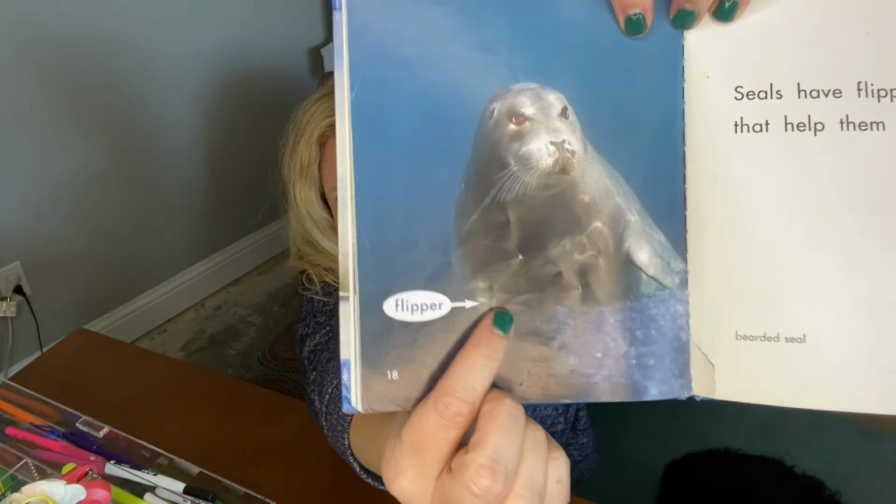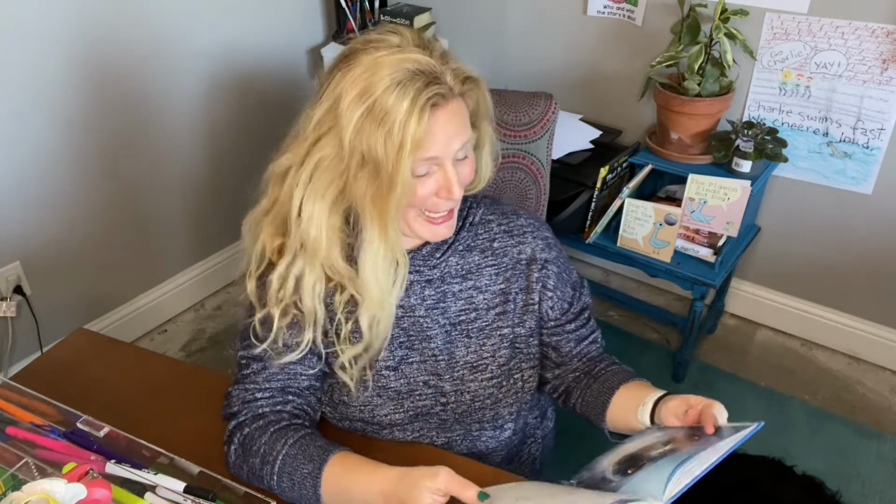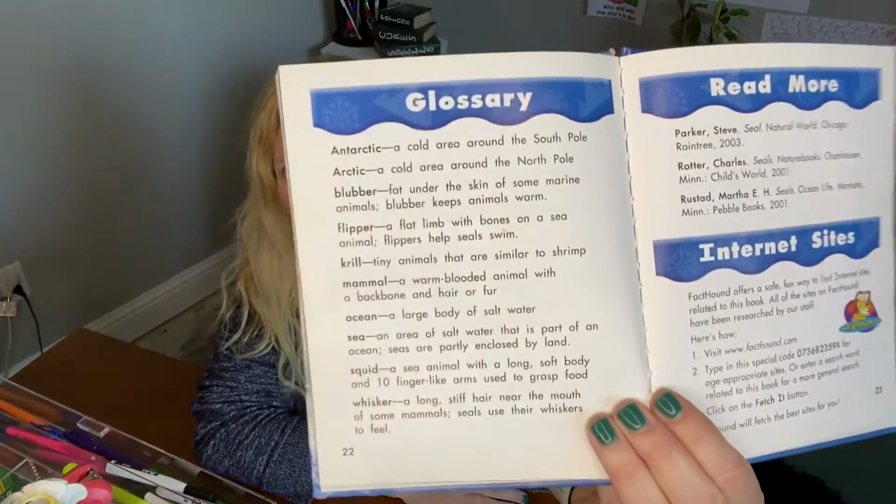So there are maps in nonfiction text, and also we've talked about, let me find my page, labels. That's the flipper. That's the flipper on this seal that helps it swim. So we're going to want to include labels in our nonfiction text when we're writing. If you have any words that you think your readers might not know, you can put a glossary at the end like this author did.